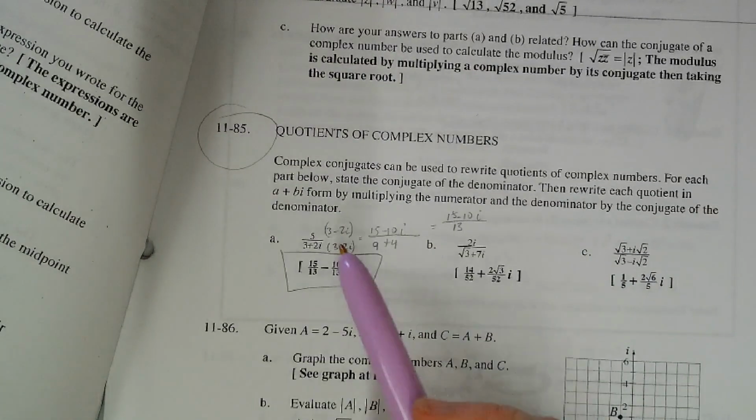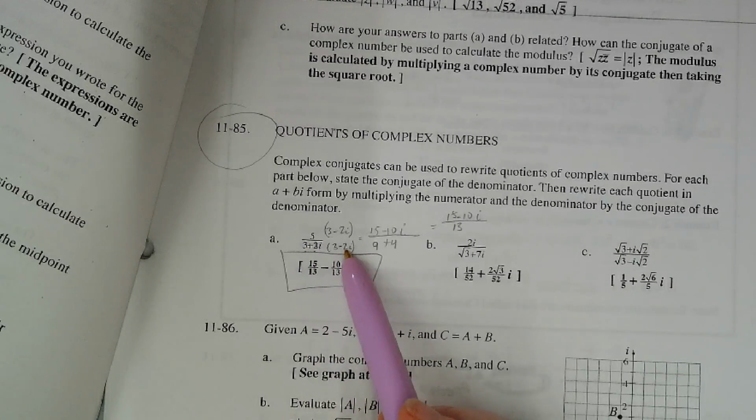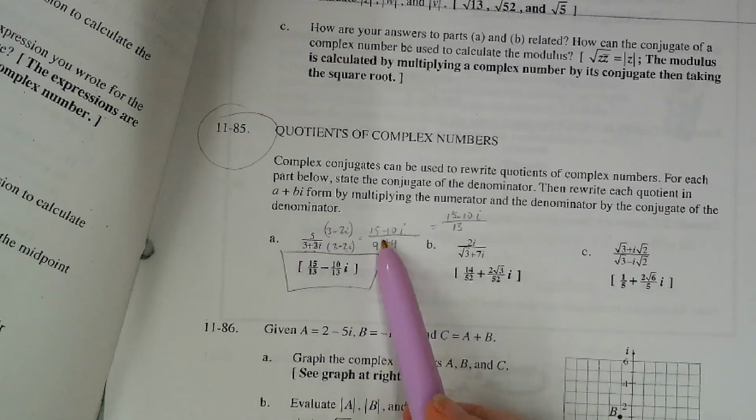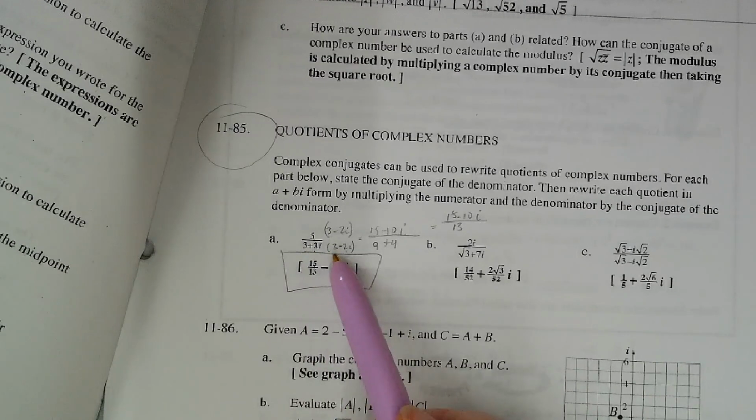I only did this one. I said the conjugate of the denominator was 3 minus 2i. I multiplied across the top: 5 times 3 is 15, 5 times negative 2i is negative 10i. Multiplying across the bottom, I know we're going to have a cancellation, and it's going to end up being 3 squared plus 2 squared. If you still want to multiply it out, 3 times 3 is 9. 3 times negative 2i is negative 6i, but 3 times positive 2i gives you positive 6i. They cancel out.